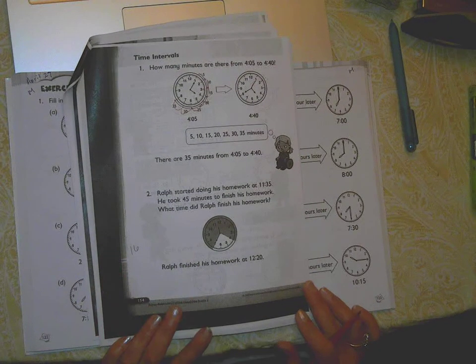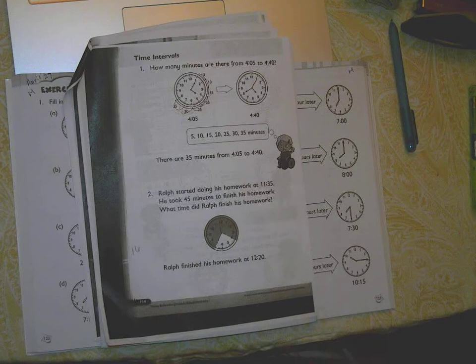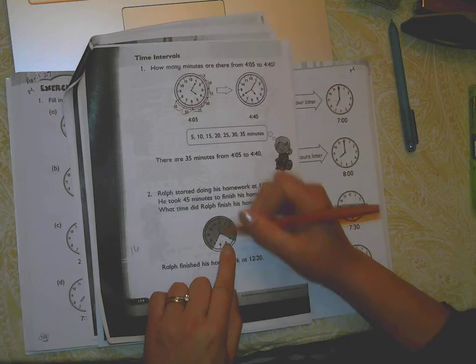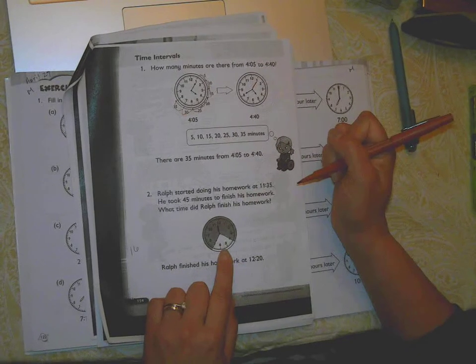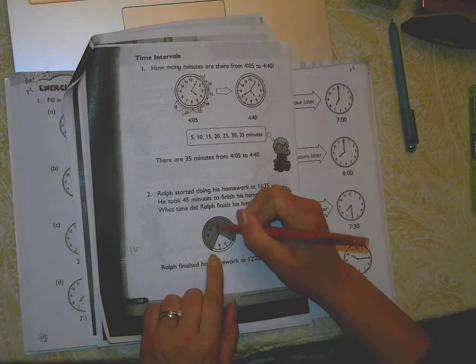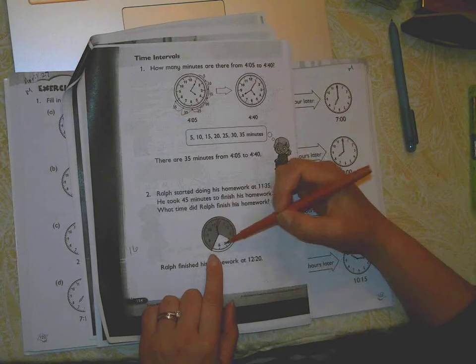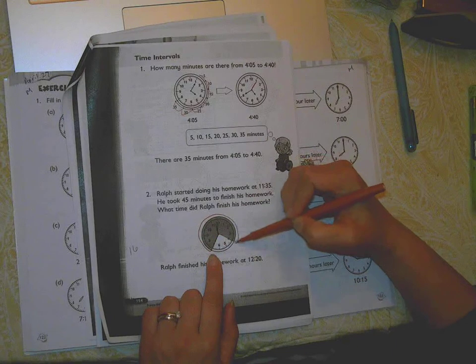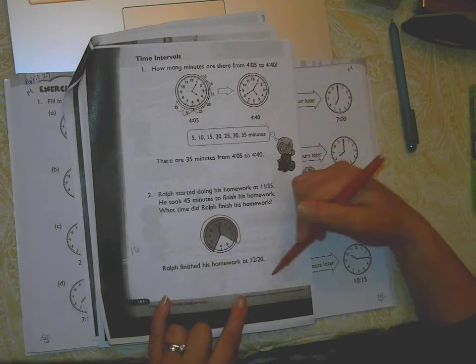Ralph started doing his homework at 11:35. He took 45 minutes to finish his homework. What time did Ralph finish his homework? So he started at, here's your 11 here, and he started at 11:35. So that's this. And then they're showing you here that all this has passed.